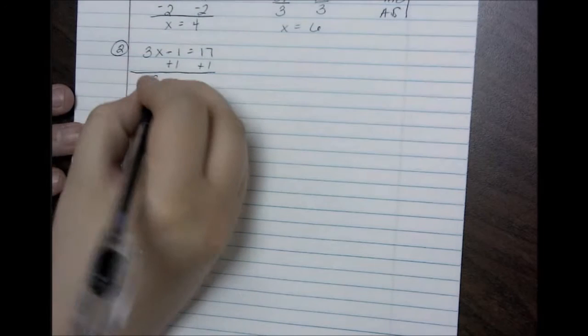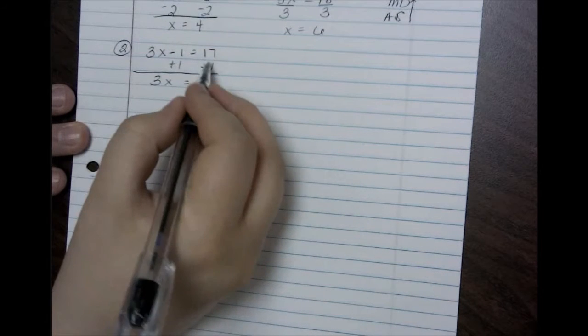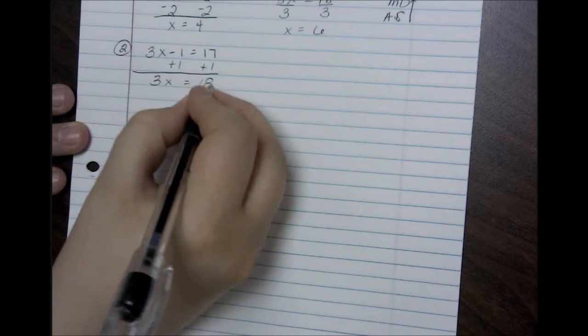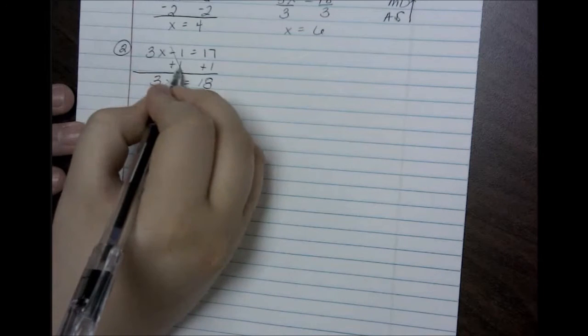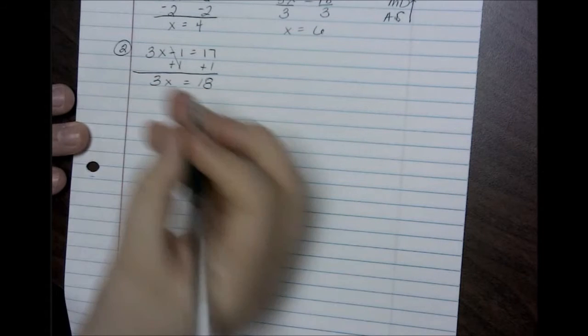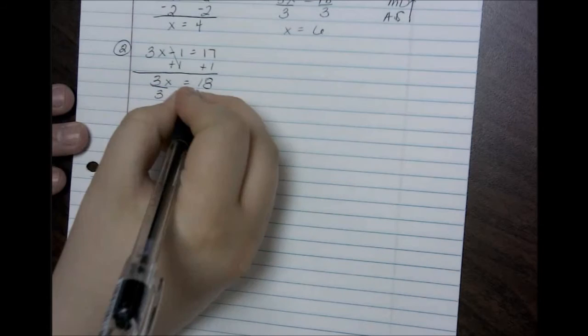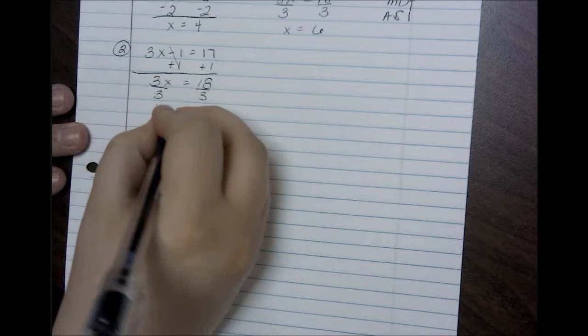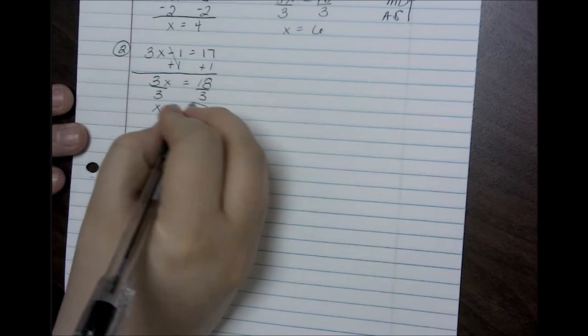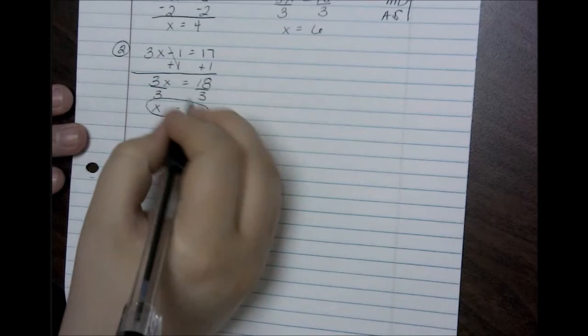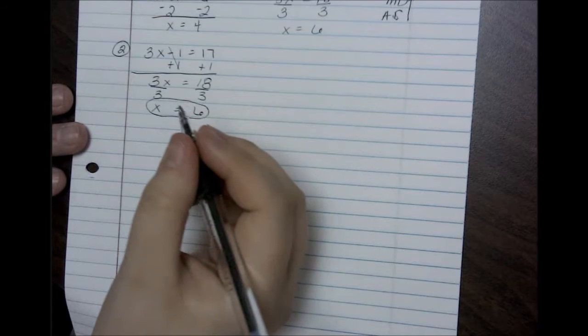So now I have 3x equals 17 plus 1 is 18. And notice these canceled out because -1 plus 1 is 0. Now I'm going to divide both sides by 3 to get x equals 6. Remember, you can always check your answer by plugging it back into the equation that you started with.